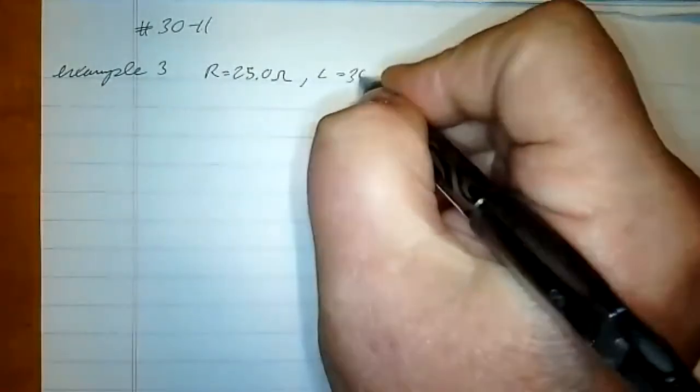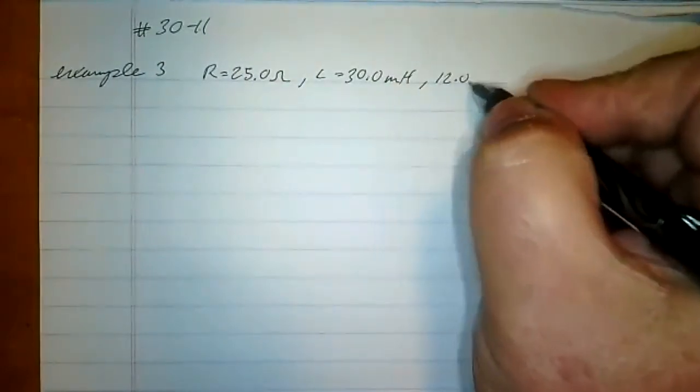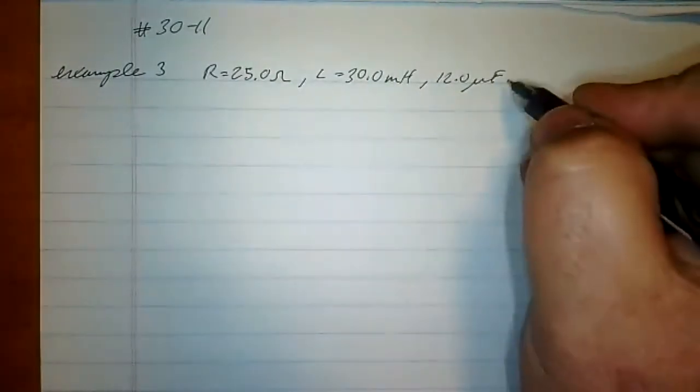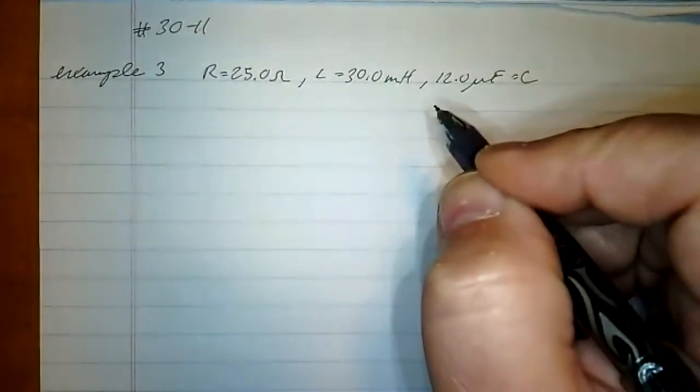With that problem, we're considering an LRC circuit. The R is 25 ohms, the L is 30 millihenries, and the C, the capacitance, is 12 microfarads. And they're connected to a 90-volt AC source.